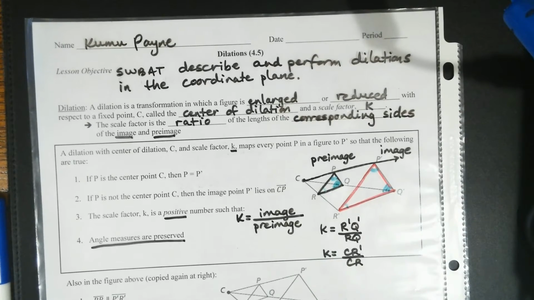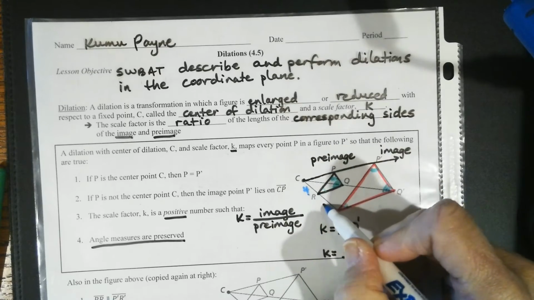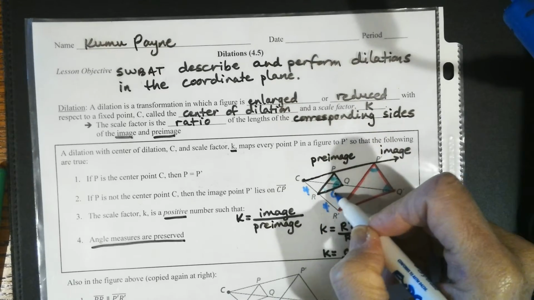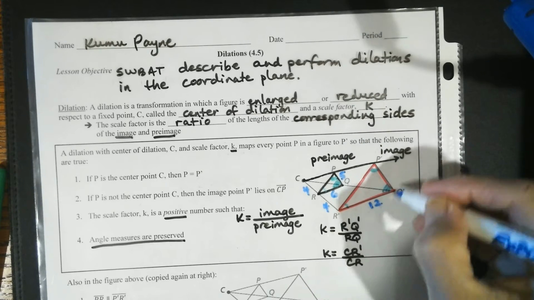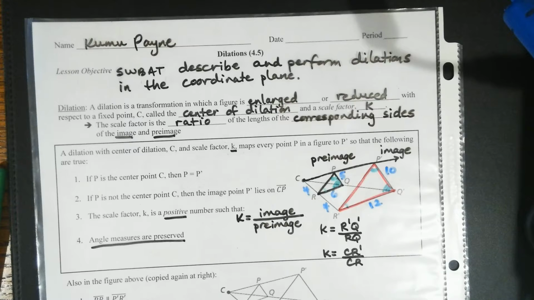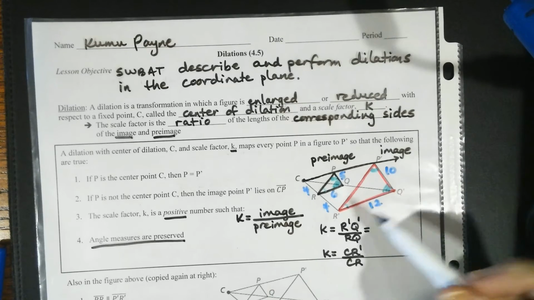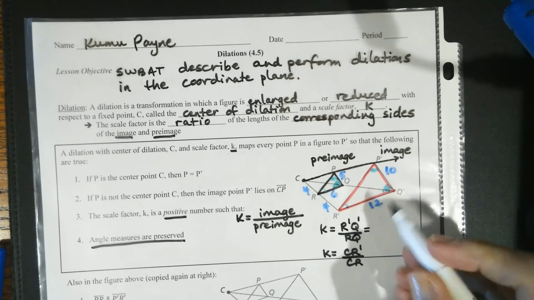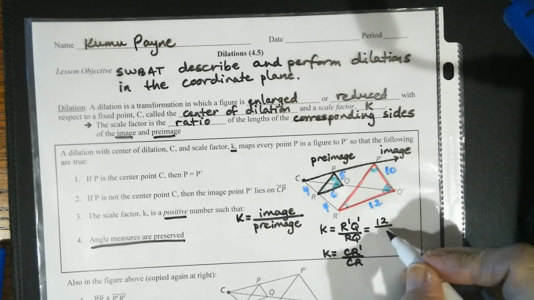But when it comes to the sides, I'm going to label a few of these sides. This is going to be 4 and 4. This will be 6. This will be 5. This is 12, and this is 10. So the way this is going to work out, you'll see, is that R prime Q prime is 12, and regular RQ is 6.